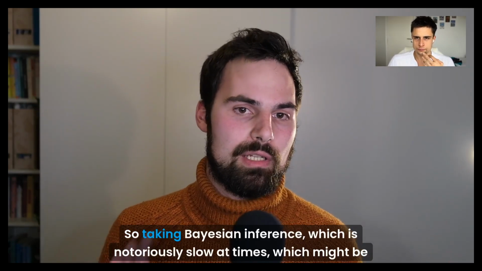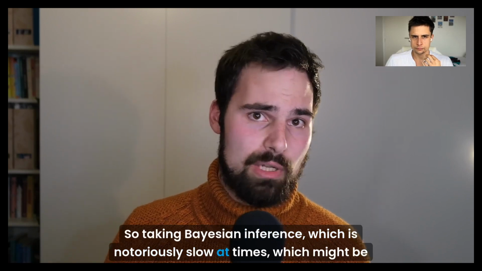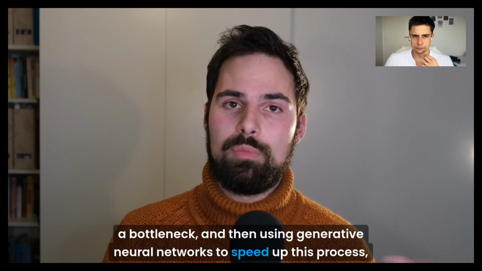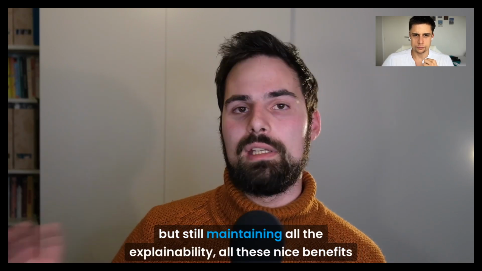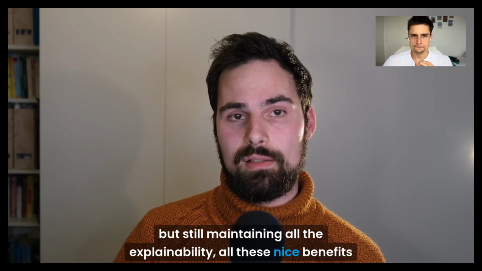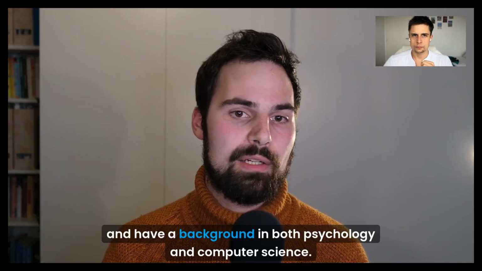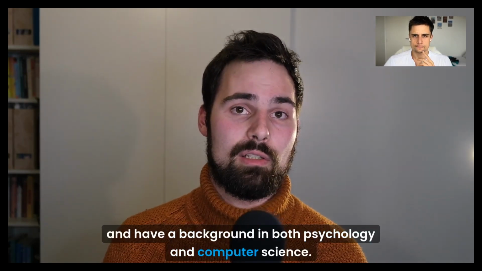So taking Bayesian inference, which is notoriously slow at times and might be a bottleneck, and then using generative neural networks to speed up this process, but still maintaining all the explainability, all these nice benefits that we have from using Bayesian modeling.